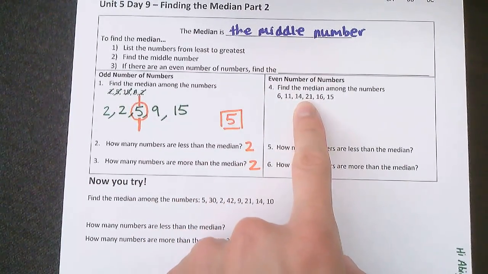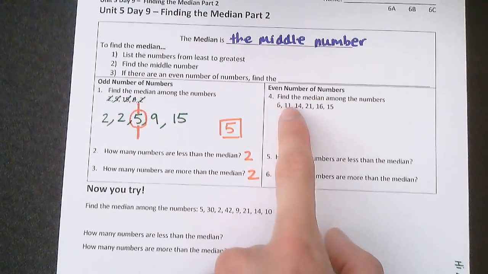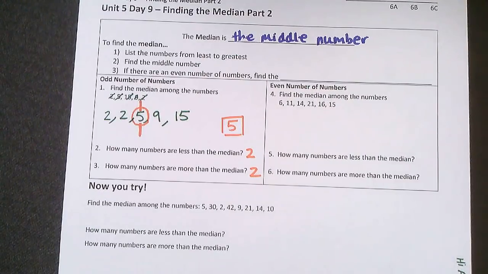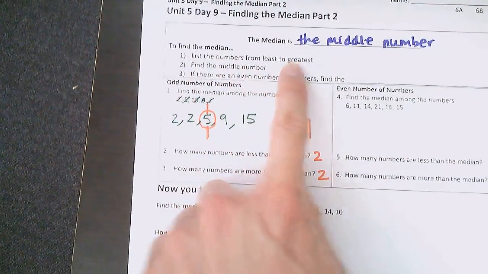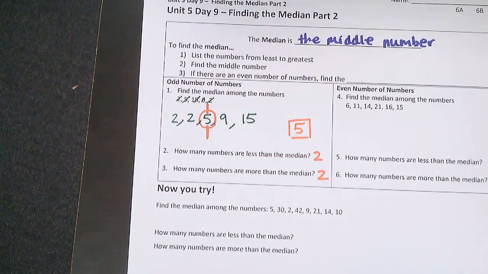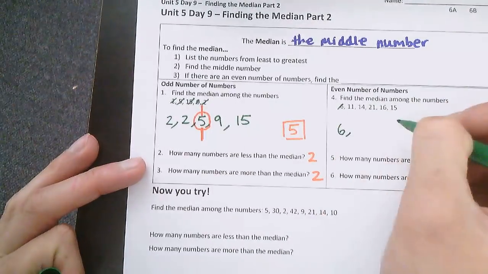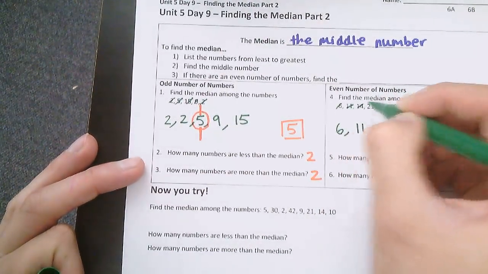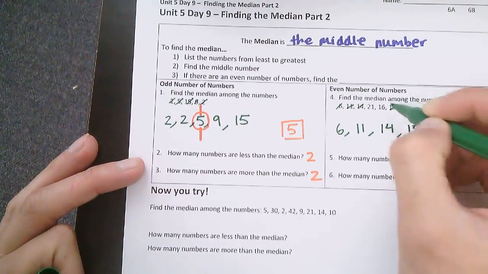Now here, let's start to think through what happens if we have an even number of numbers, right? 1, 2, 3, 4, 5, 6 numbers. 6 is an even number. Let's list the numbers from least to greatest. So we have 6, 14, 15, 16.